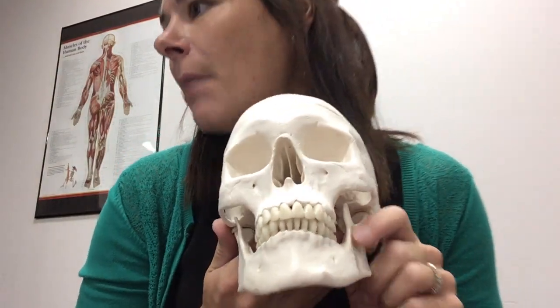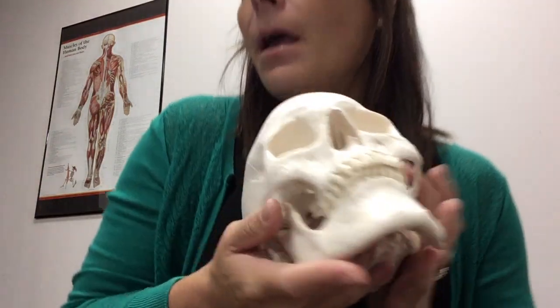And then my ramus, body, and angle are just describing the parts of the mandible. So the ramus is this portion. Then I hit my angle, which is going to be this. So ramus hits the angle and then goes into the body. So it's just naming basically sections of the mandible. Hopefully you're able to see all of these.